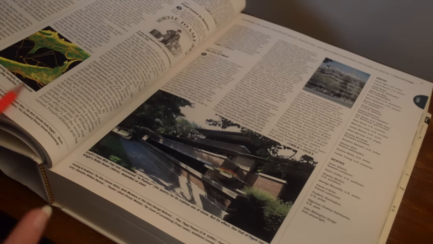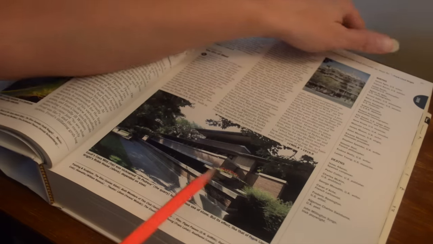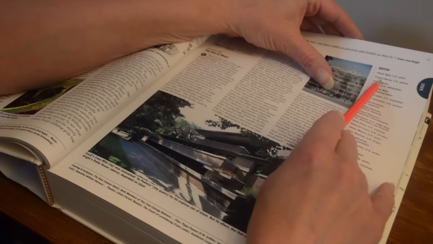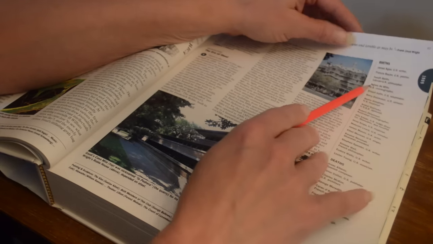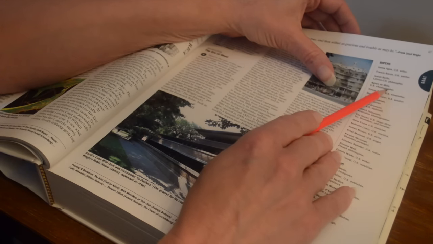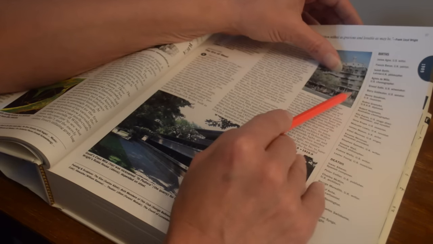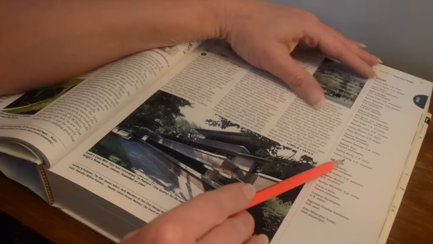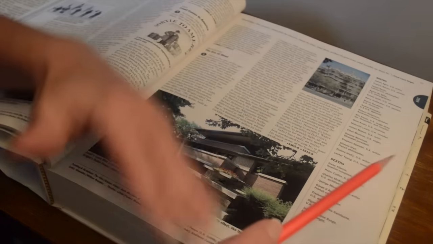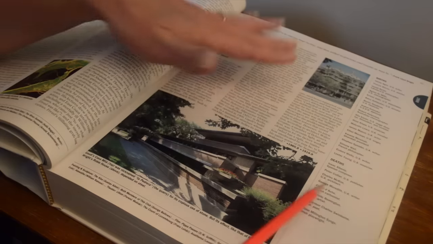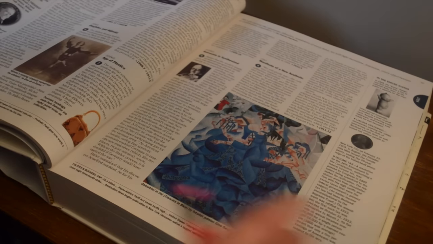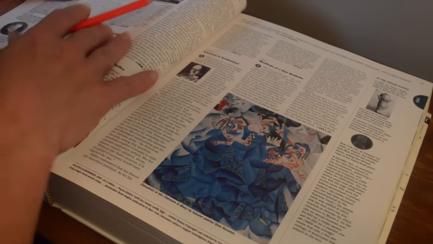Okay. Let's see now, 1909 births. Francis Bacon, UK painter. Agnes de Mille, US choreographer. Let's just go down here a little bit. And deaths. Okay. Still in 1909.